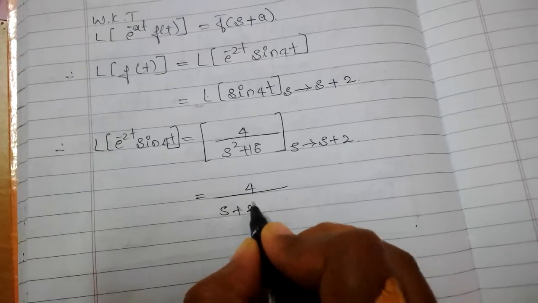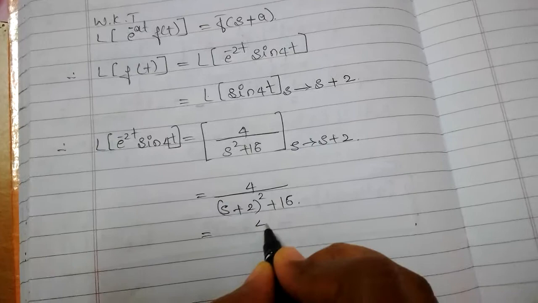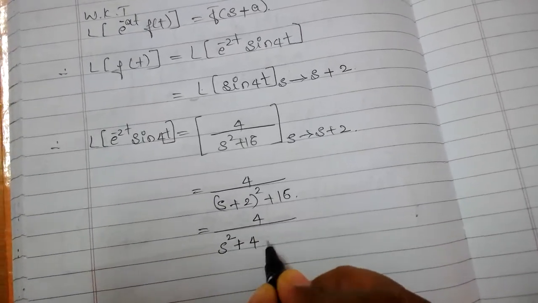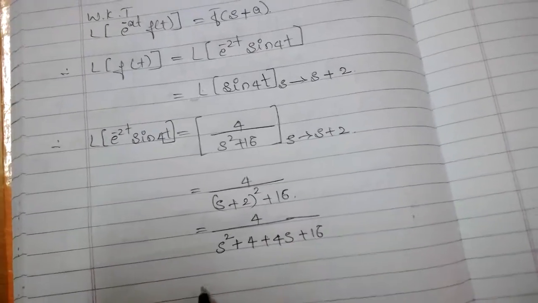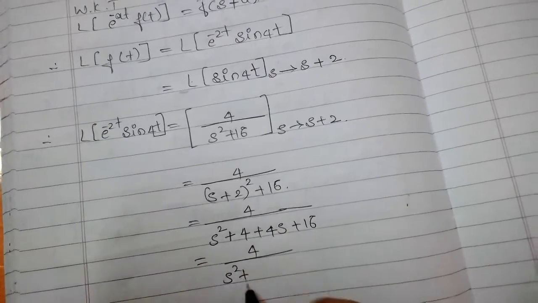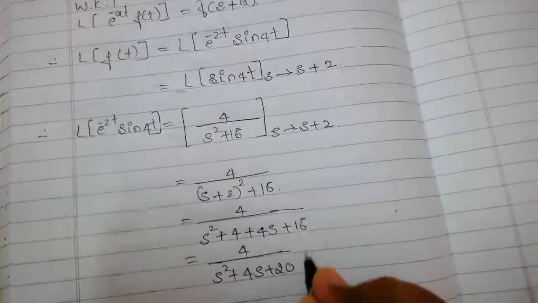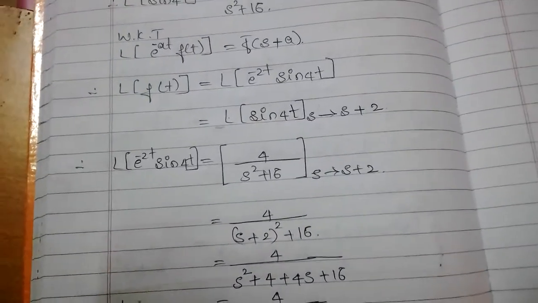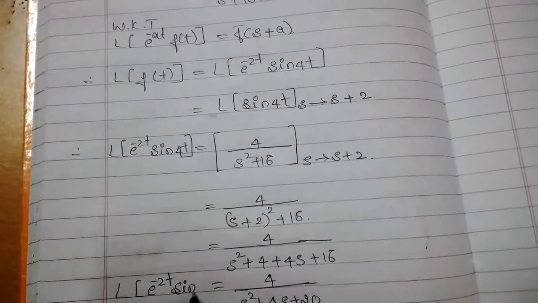We get s plus 2 whole square plus 16, which is equal to 4 divided by s square plus 4 plus 4s plus 16, which is equal to 4 divided by s square plus 4s plus 20. 4 plus 16 is 20 here. Therefore, this is the Laplace transform of e raised to minus 2t sine 4t.